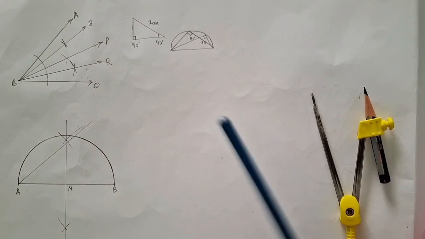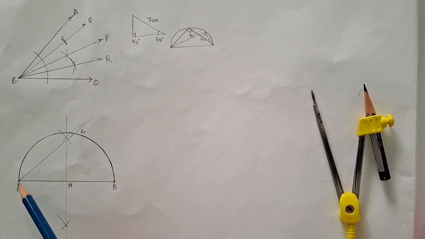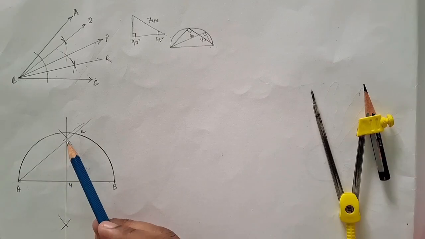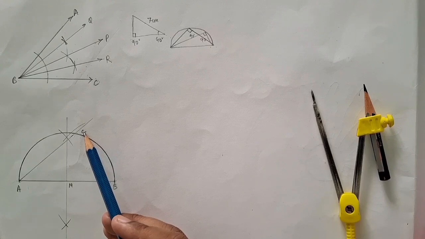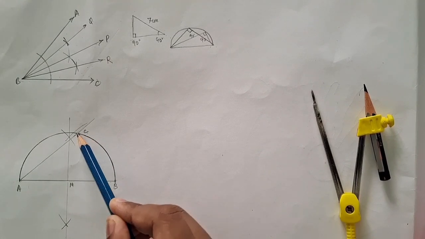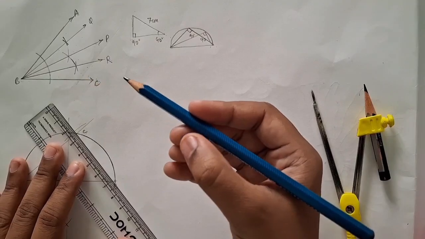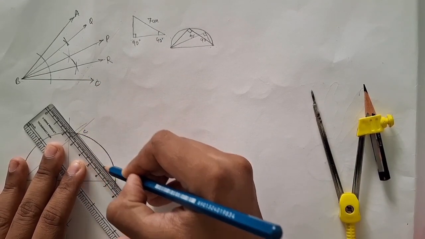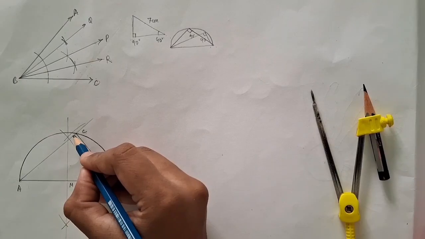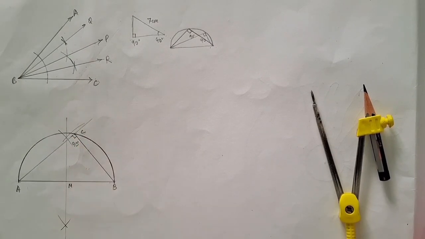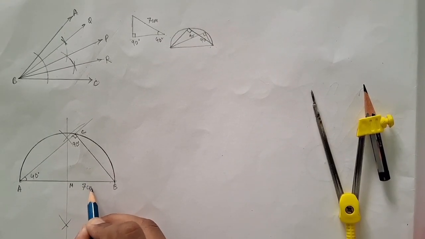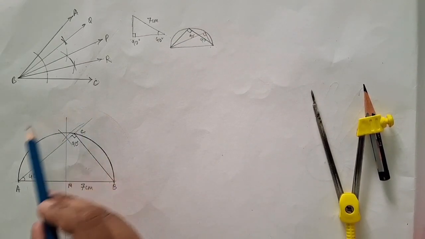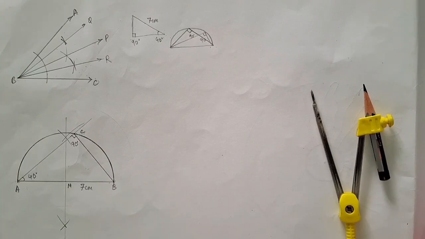Okay, now it is easy. So now I can see that the line that we had drawn from point A is meeting this arc of semicircle at point C. So now I have got this point C which is on the semicircle, so it is very easy. I can join this point C to point B, which means that this angle has to be 90 degree, and this angle was 40 degree as we had drawn with the help of measurement, and this was 7 centimeter. So the given data has been represented in this construction and the construction is complete.